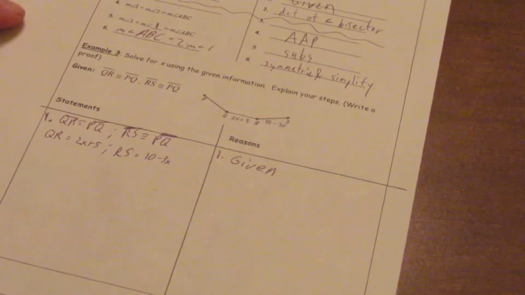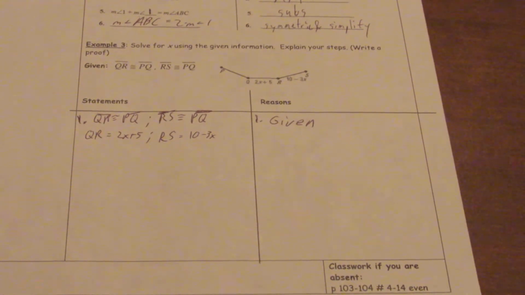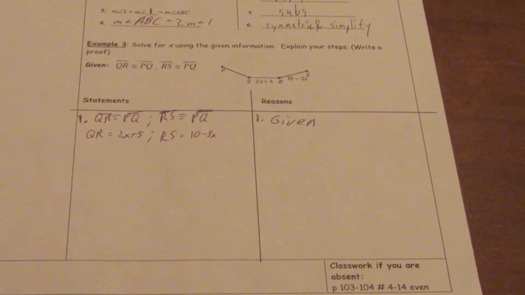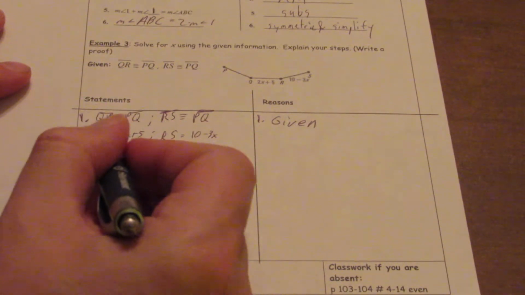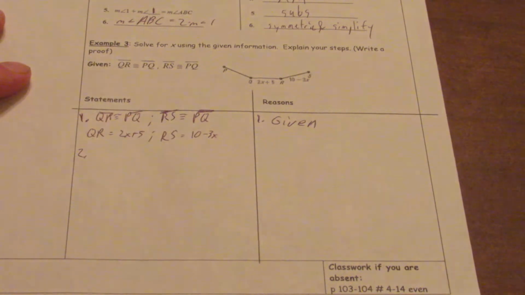Again, you can see different things for this. Sometimes people like to split all the given up, so you'd have 4 steps here. I'm combining everything they gave me, I wrote right away. That's my one given. So now I want something that lets me deal with the x's. So right now I don't have any relationship between Q and R, but they're both equal or both congruent to PQ.